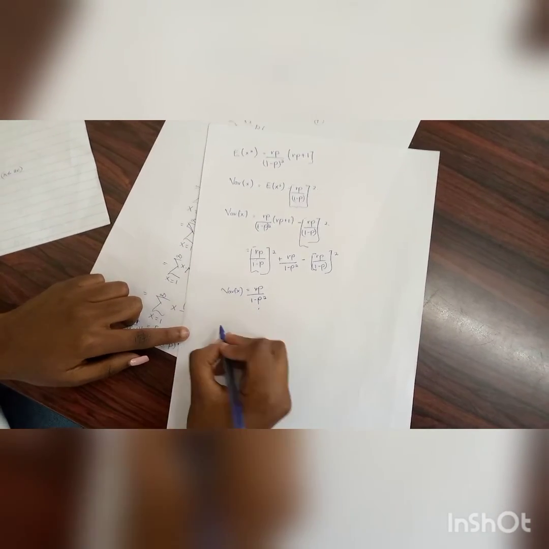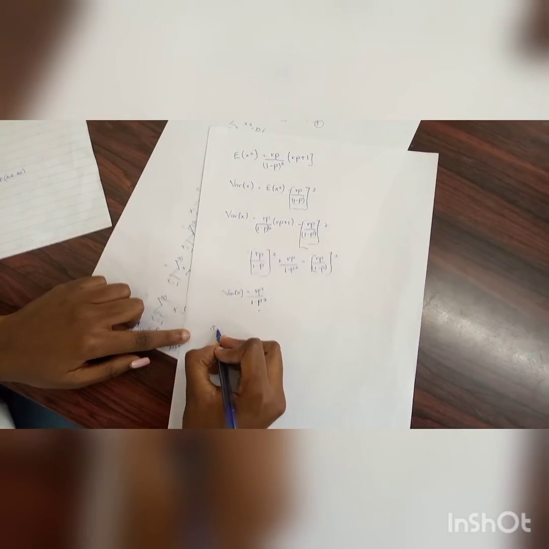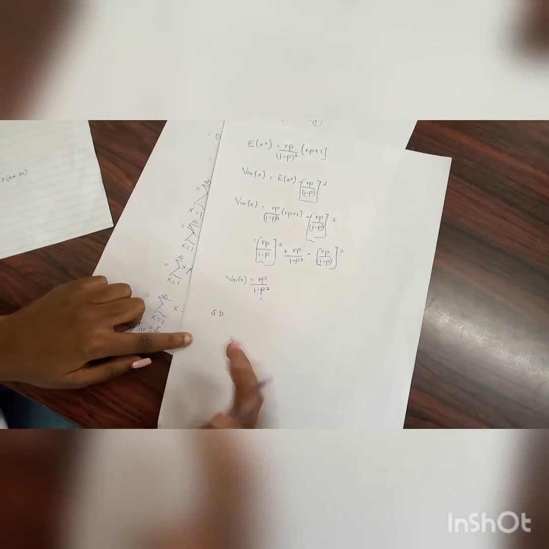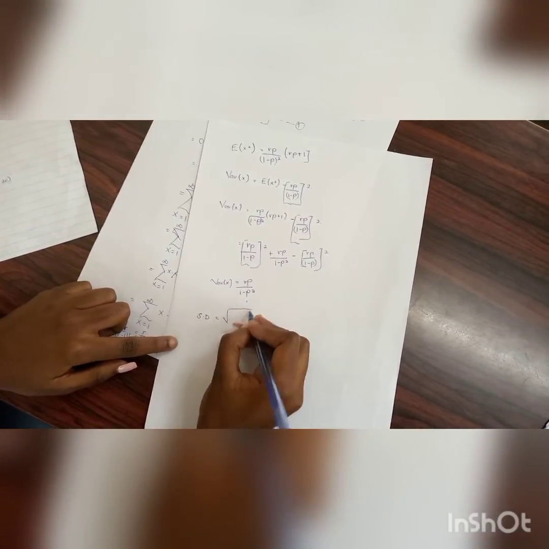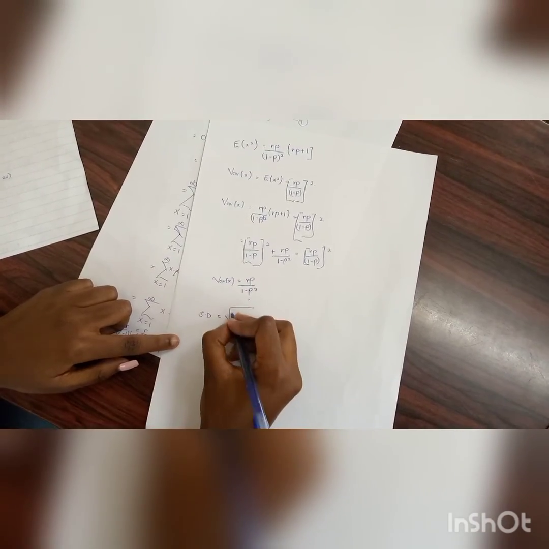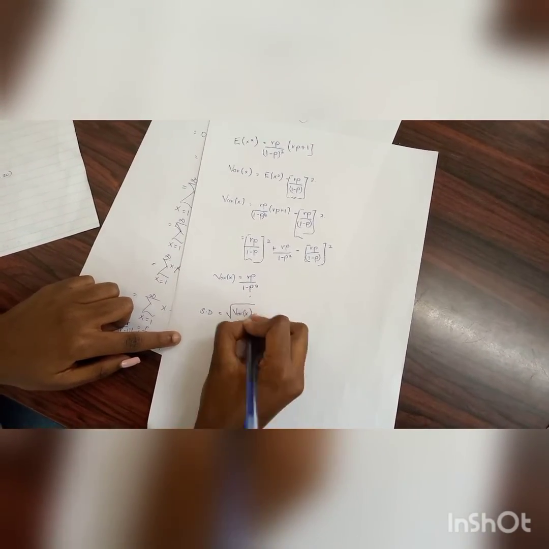And we all know that the standard deviation, which I'll abbreviate by SD, is got from finding the square root of the variance.